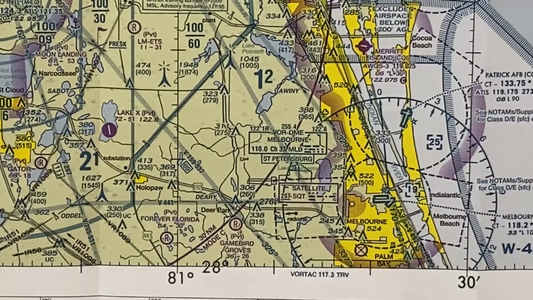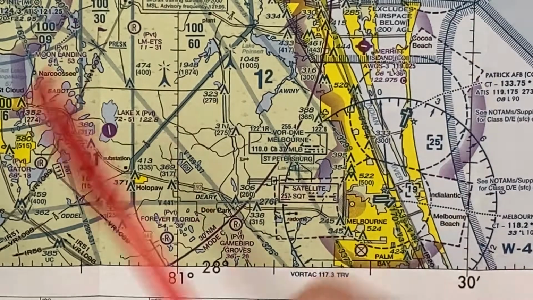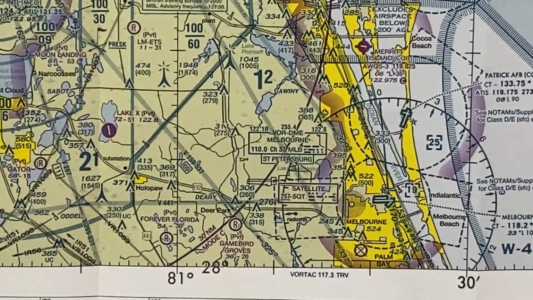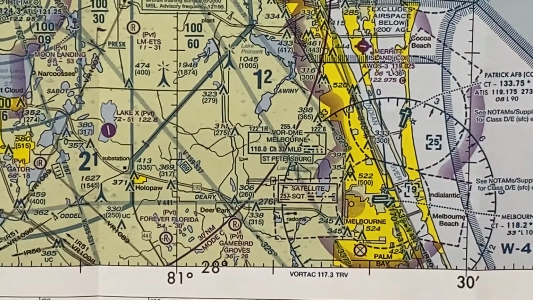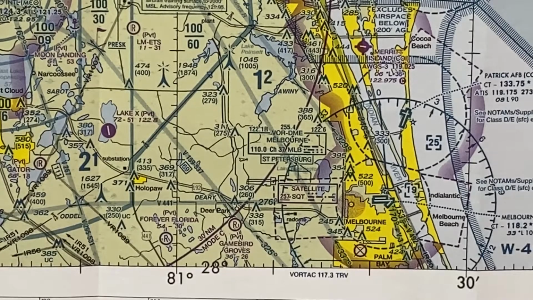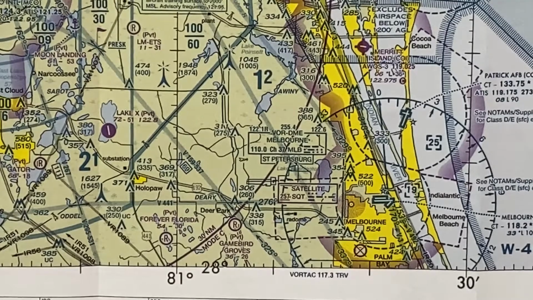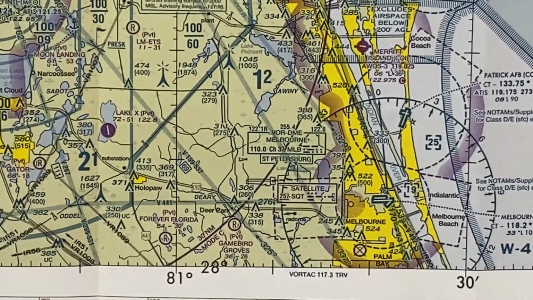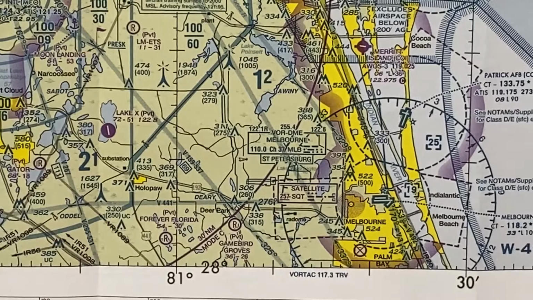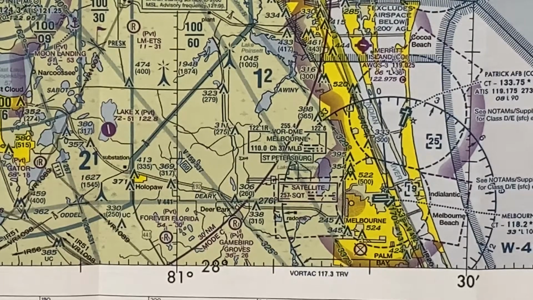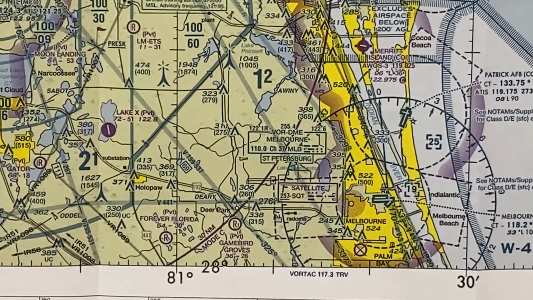Okay, so now we're starting to get into our charts. As you can see, these charts get a little bit busy. You're going to find lots of information, and in further videos we'll go into some of the other parts of the chart. But for this, I wanted to give you a question based on a scenario to help you figure out reading the charts, and determining what airspace you'd be in. So if we go to our question, the very first thing it gives us is the location: north 28 degrees 05 minutes by west 80 degrees 50 minutes.